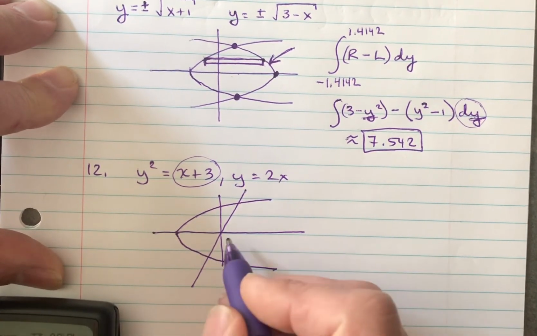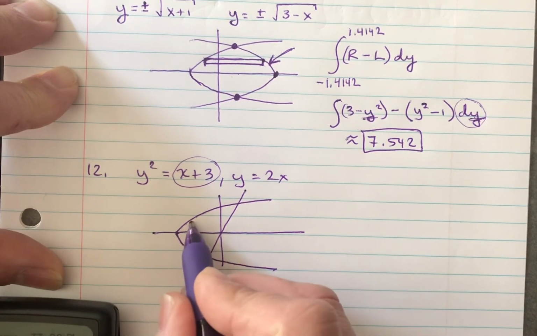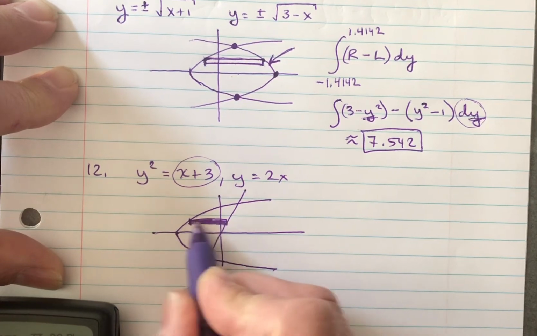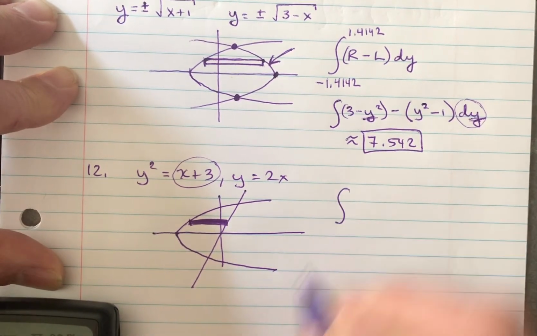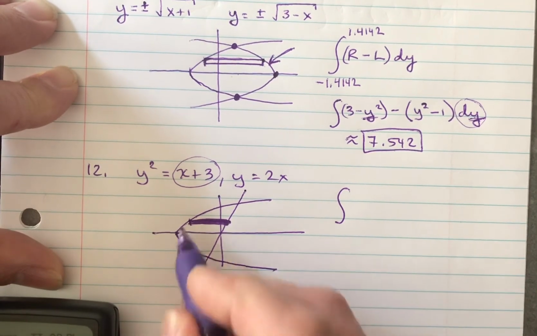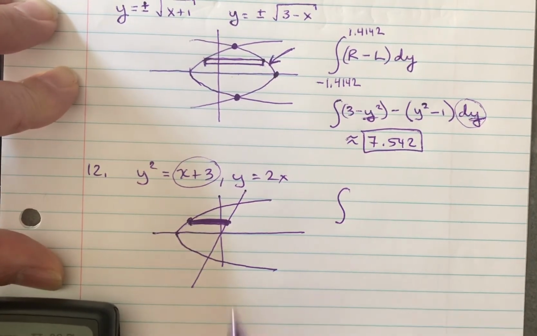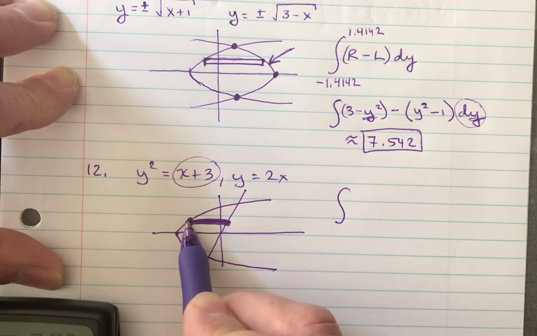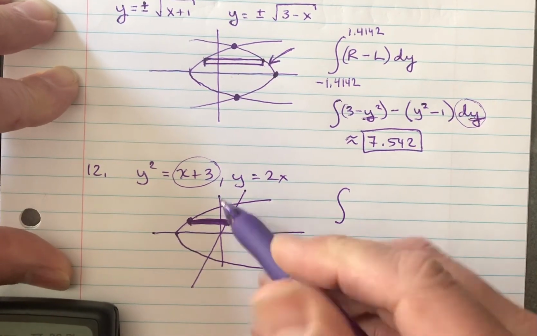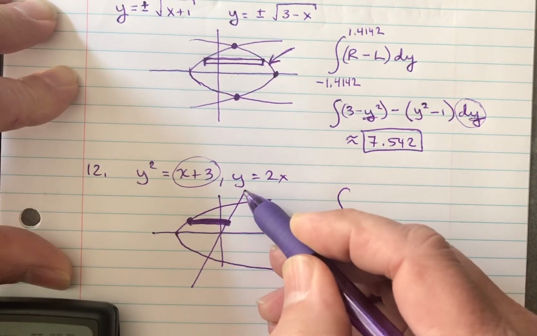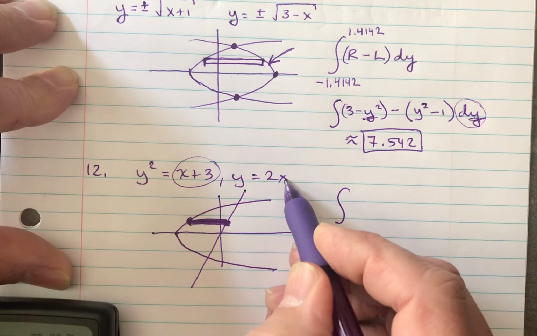So if I use horizontal rectangles again, then I can integrate with respect to y. And once again, I need my right x value and my left x value. Now, the right x value comes from this line, y equals 2x.